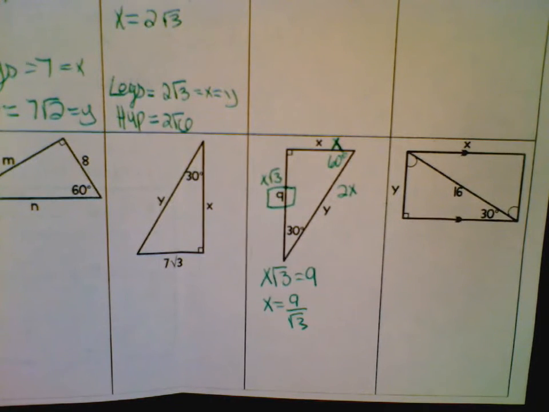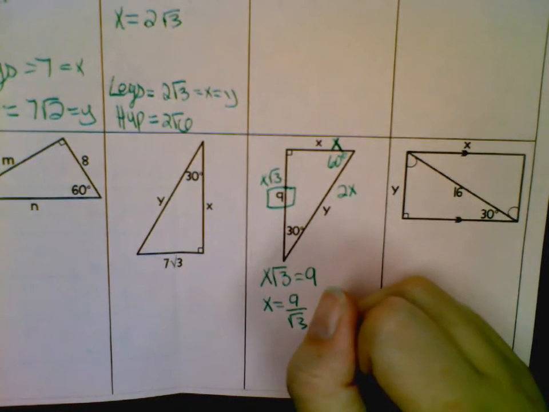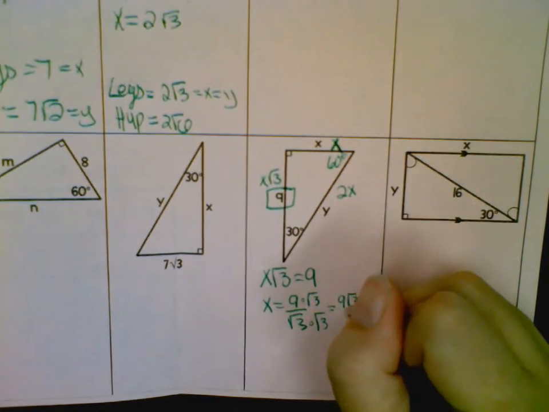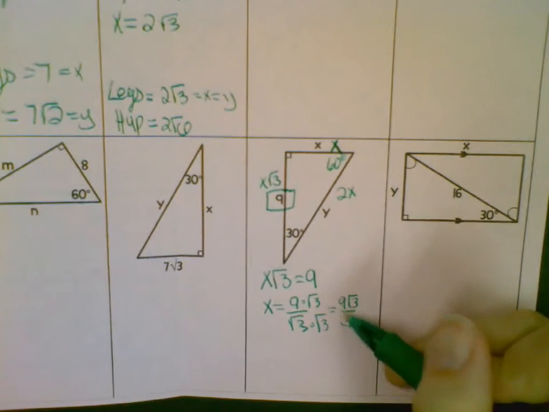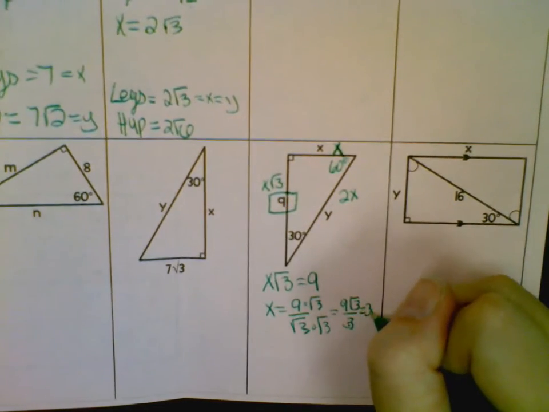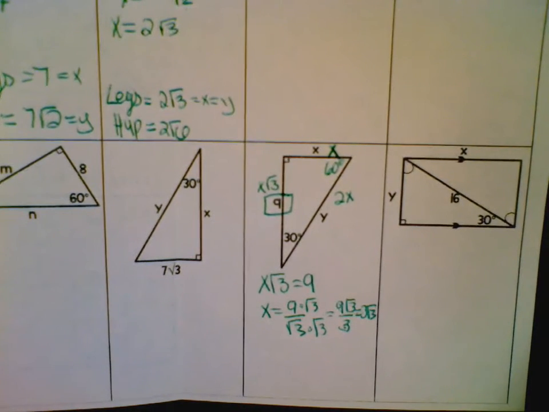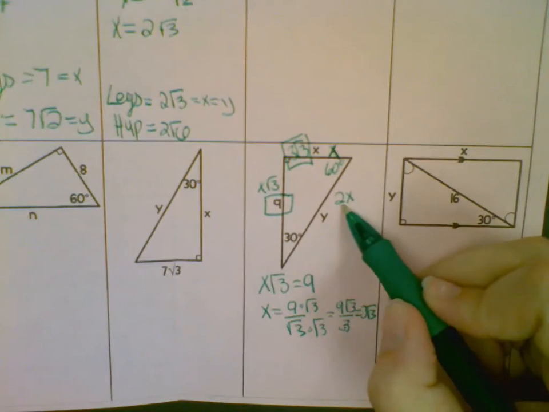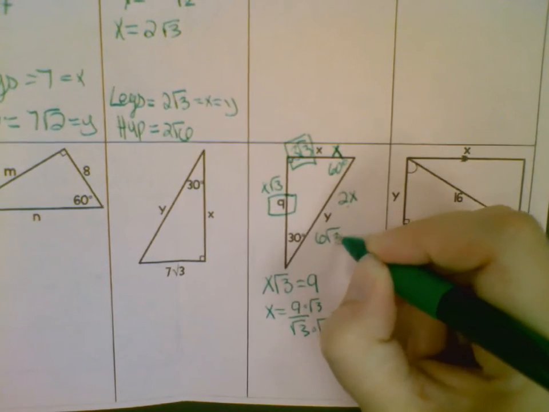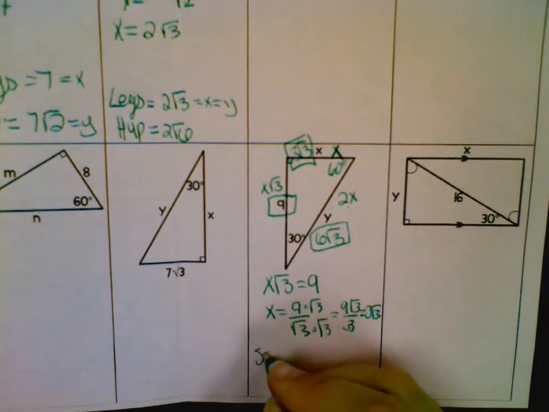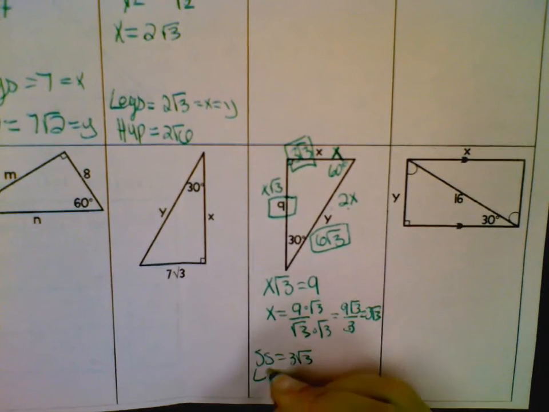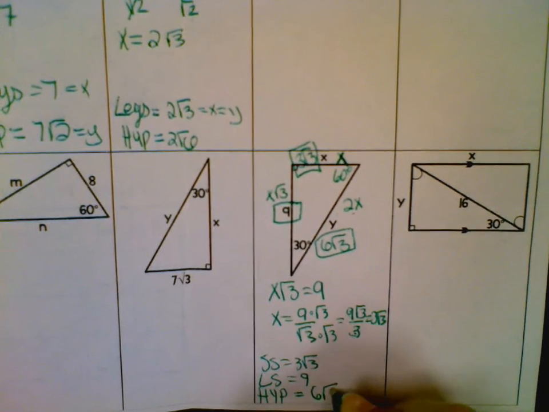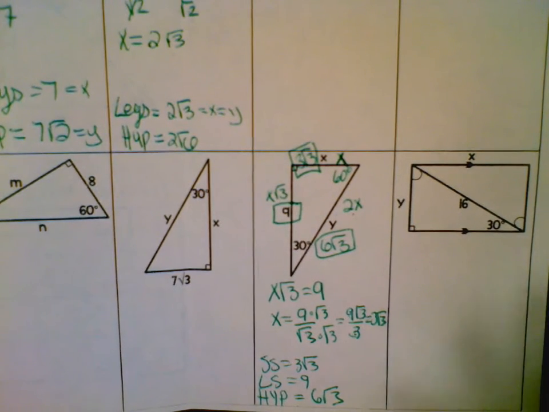And remember, if we get a radical in the bottom, we have to rationalize. So do all your rationalizing. So we get 9 root 3 over 3. And then since we have numbers that can divide, we divide them, so we get 3 root 3. So that means our short side is going to be 3 root 3. And our hypotenuse is twice as big, so that would be 6 root 3. So short side, 3 root 3. Long side, 9. Hypotenuse, 6 root 3. Okay, awesome job.